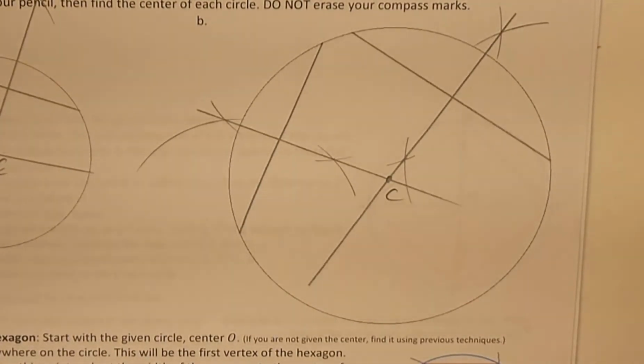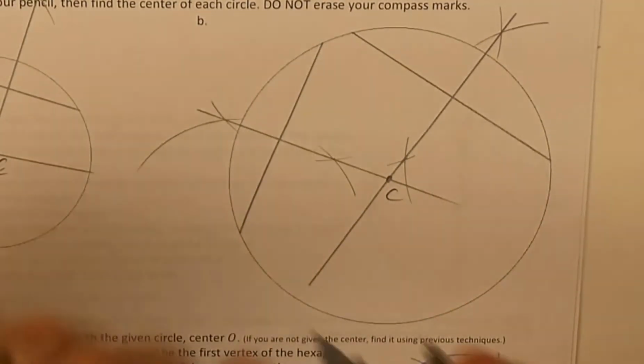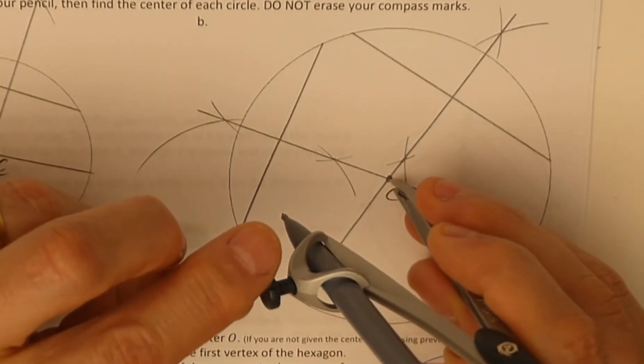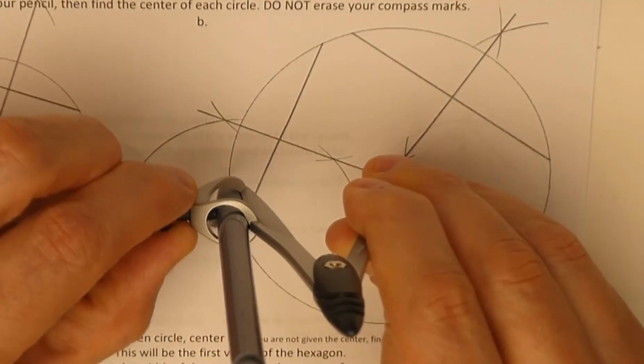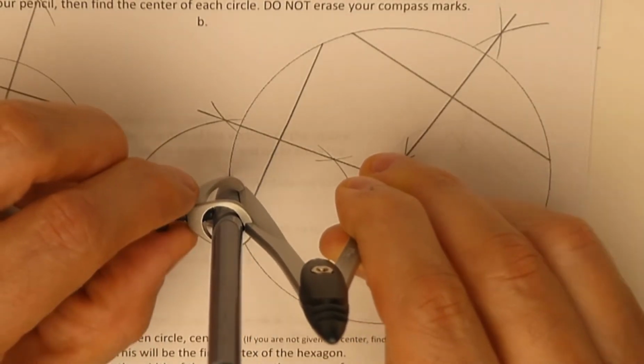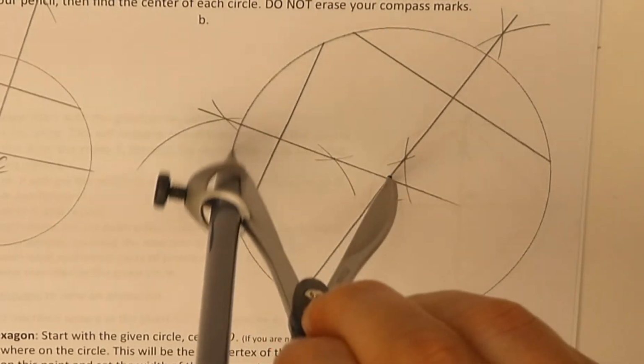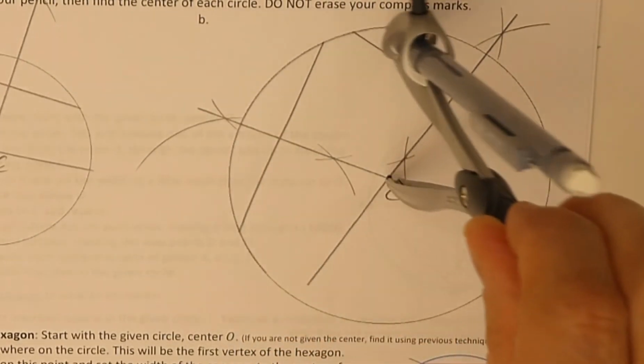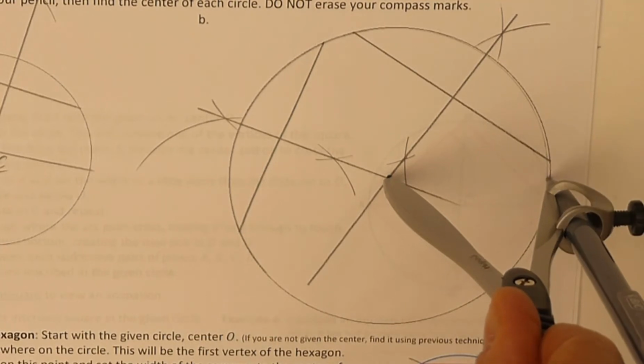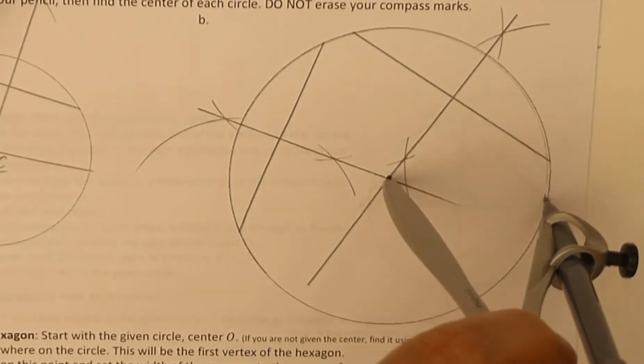One thing that you can do to check and make sure that you've done this right, and I've put a pretty fat circle right here, is to go around here. I'm going to set this to what I think the radius is. And you'll notice that when I come around here, let's see what happens. Gosh, that looks pretty darn good so far. See, we're a little bit off over on this side.